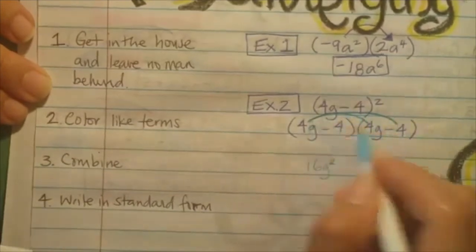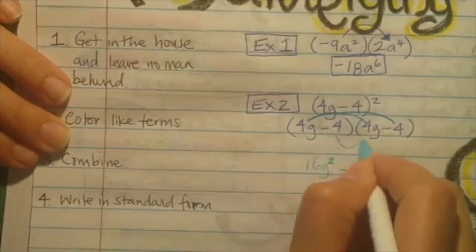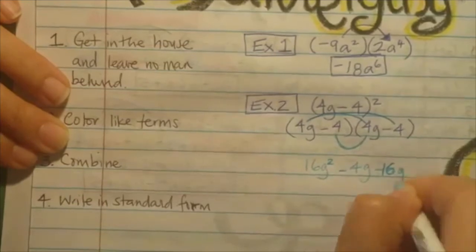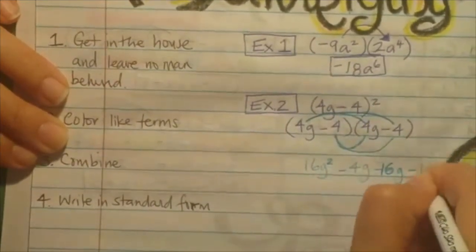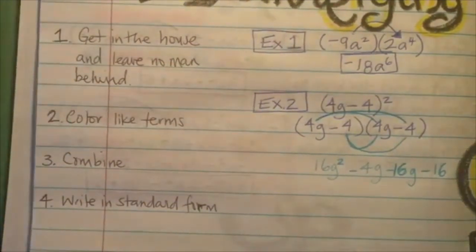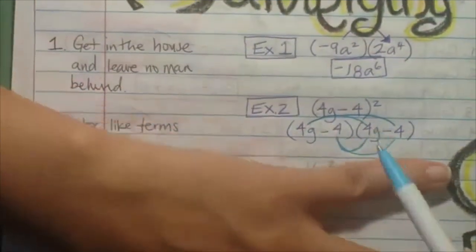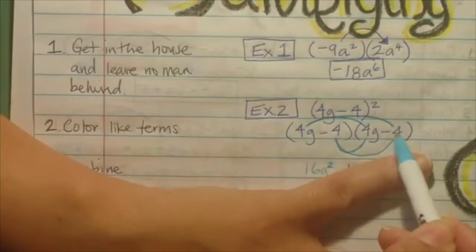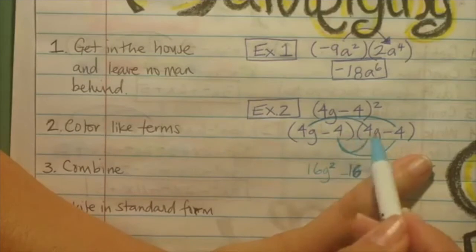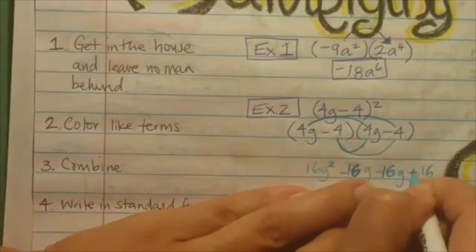And then the second one, 4g times negative 4 is negative 16g. The other person gets in the house now, negative 16g. And the last person gets in the house, positive 16. So every single thing is now in the house. Said hi to everyone, didn't leave anyone behind. Alright, I'm going to do it one more time. So 4 times 4, 16, g times g, g squared. Negative 4 times 4, negative 16, and g times the invisible 1. Negative 4 times 4, negative 16, and then g. Negative 4 times negative 4 is positive 16.